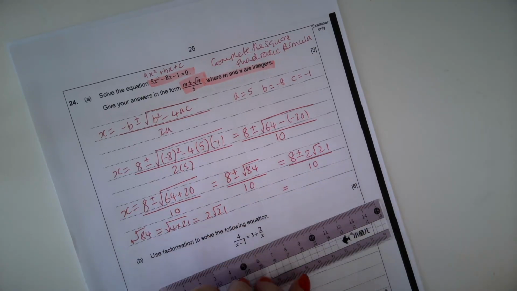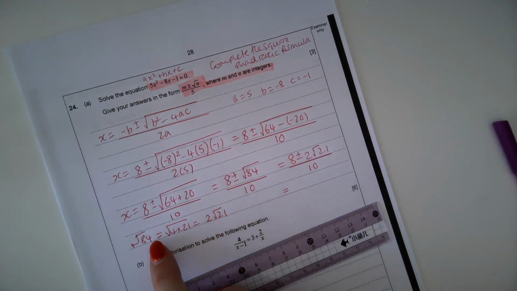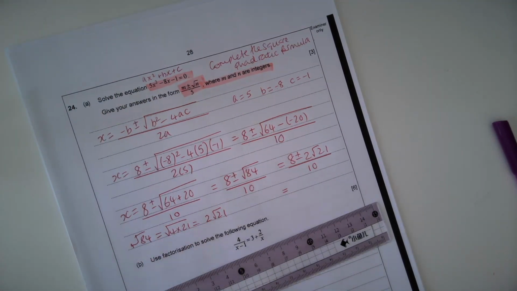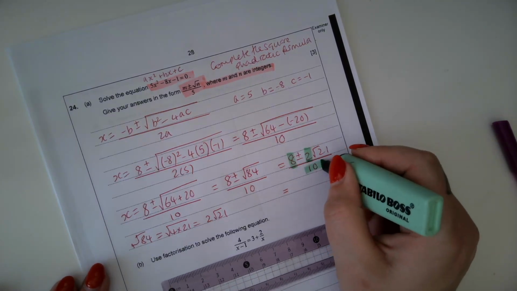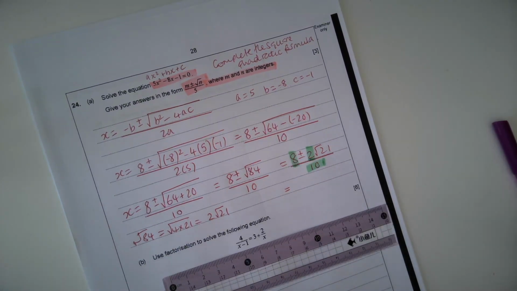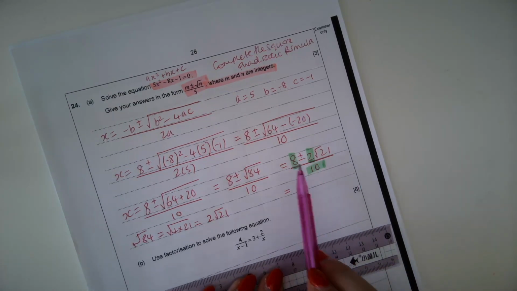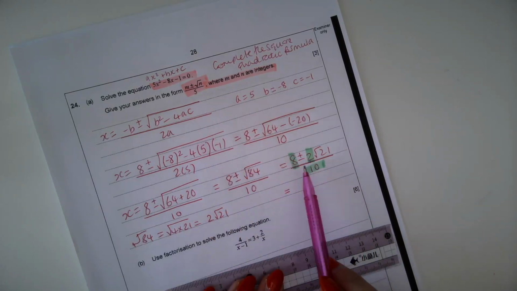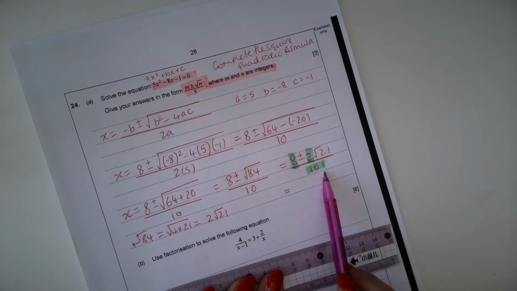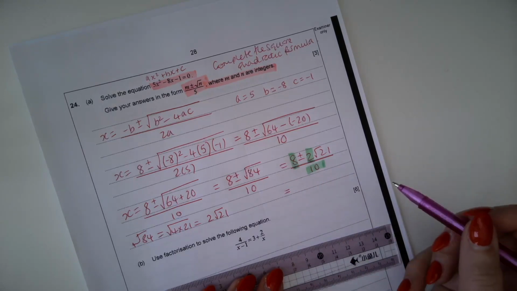Now I can simplify this further. I'm aiming for it to be over 5. And the reason why simplifying root 84 helps is I've now got 8, a coefficient of 2 and 10 that are all even numbers that can be divided by 2. And when I divide them all by 2, I'm going to get 5 on the bottom, which is what we're looking for. I couldn't divide them all by 2 if they weren't all integers, all even numbers and divisible by 2. So just be aware of that, guys.